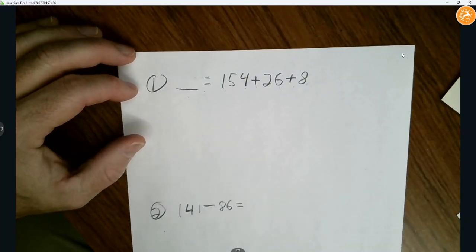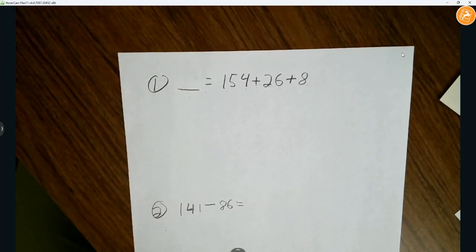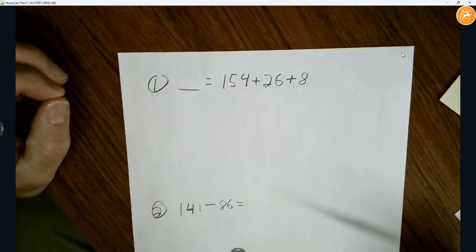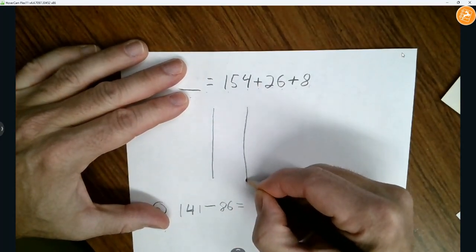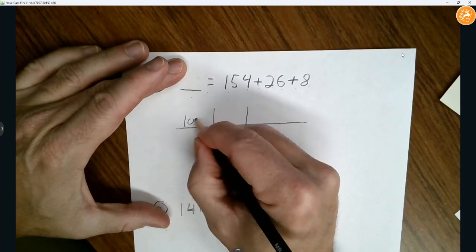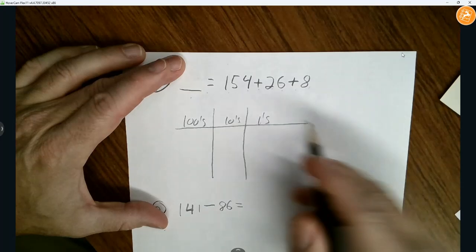All right. So there's a bunch of different ways we can do this one. And as I'm looking back now, I have over here to the side, all it says to do is add, show how you know. All right, so you just need to add this and show me how you know. I think the easiest way, if we do this place value chart, we got our hundreds, our tens, and our ones. Okay, so let's put in there.